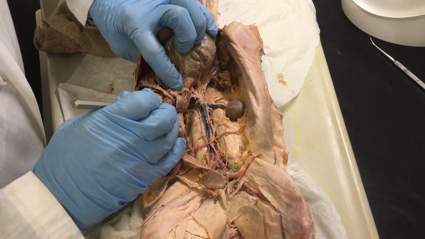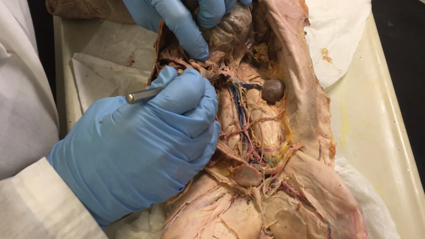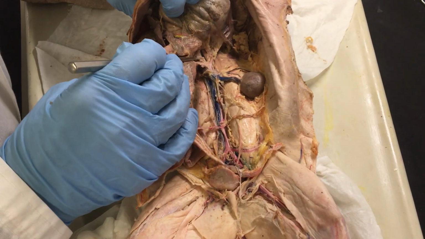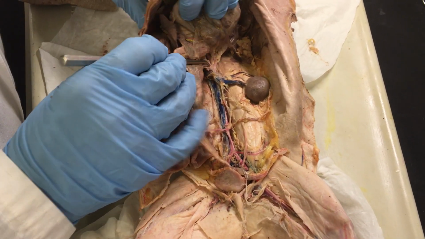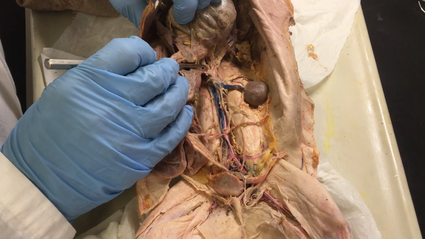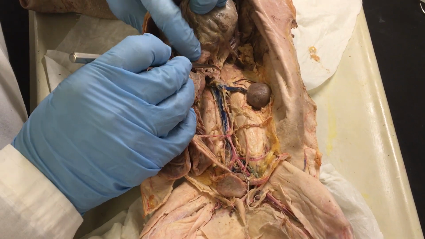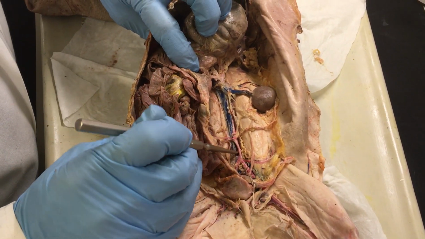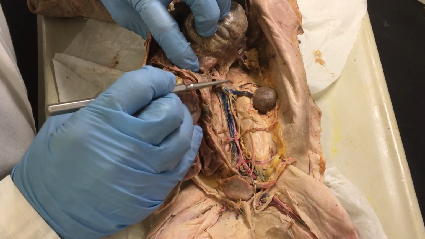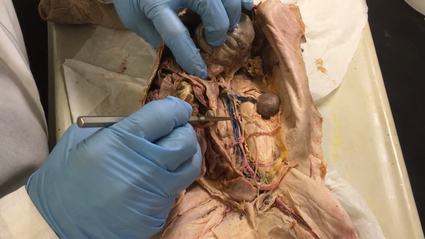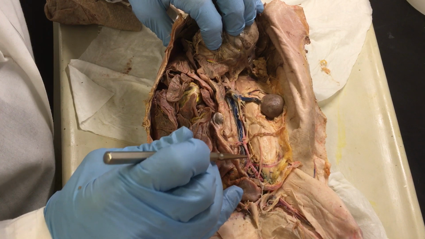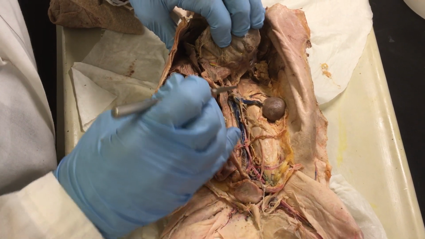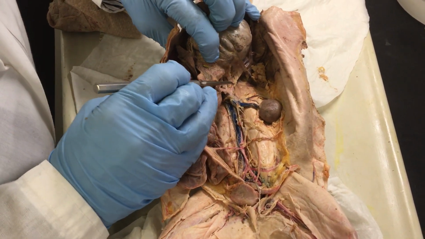In this section, we are going to show you some of the vessels of the circulatory system in the rabbit, and I'm going to point out some of the major vessels in the abdominal area. The vessels in red refer to arteries, and the vessels in blue refer to veins. Arteries transport oxygenated blood, and veins transport deoxygenated blood.